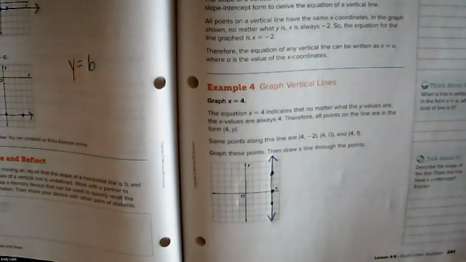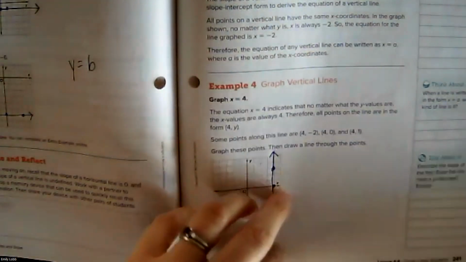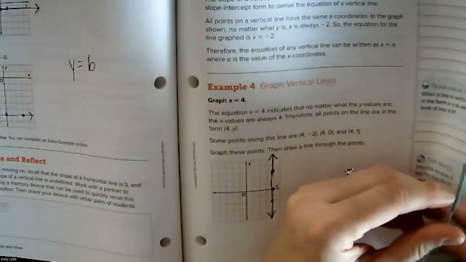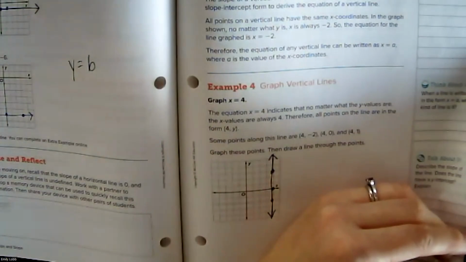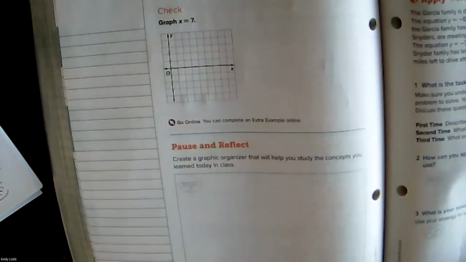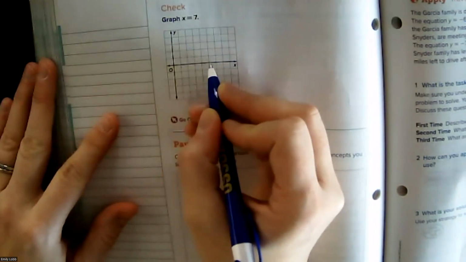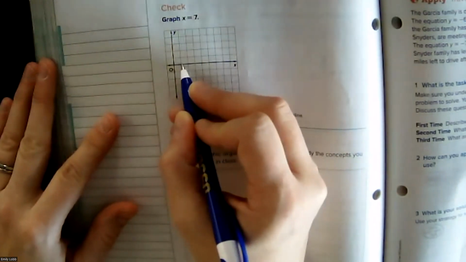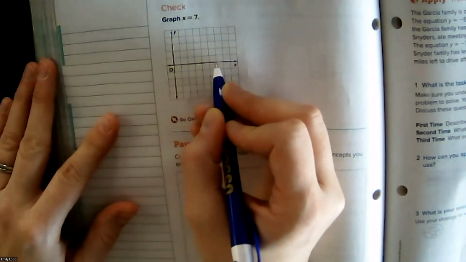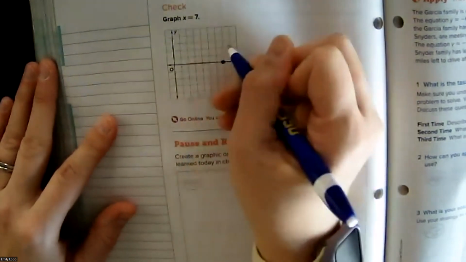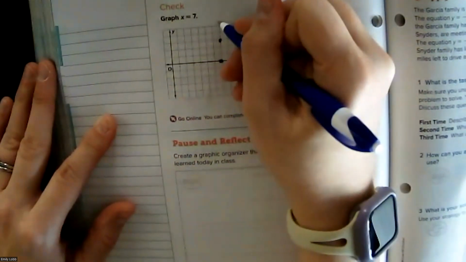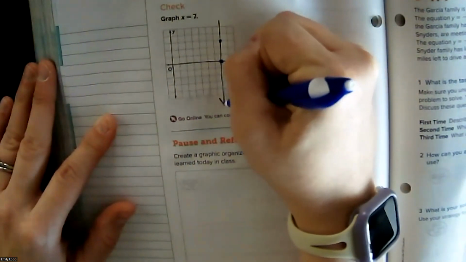So vertical lines are just x equal a number, and horizontal lines are y equals a number. So try that quick check there on 242, x equals 7. So follow on your x-axis to 7. 1, 2, 3, 4, 5, 6, 7. And then anywhere else that x equals 7, and it's a nice vertical line.